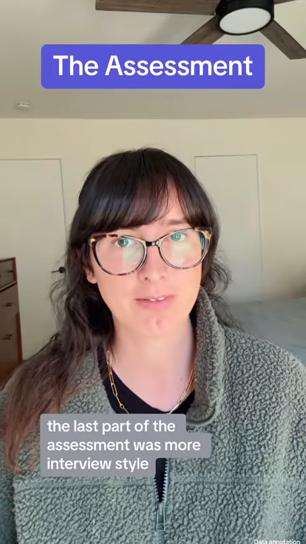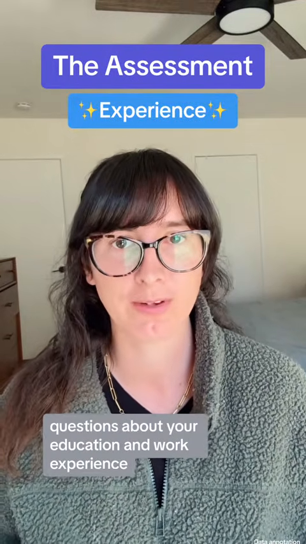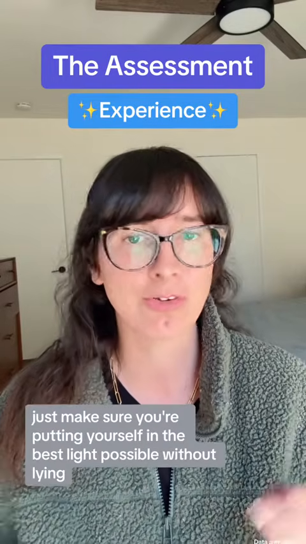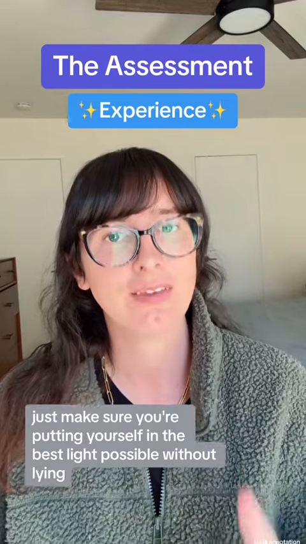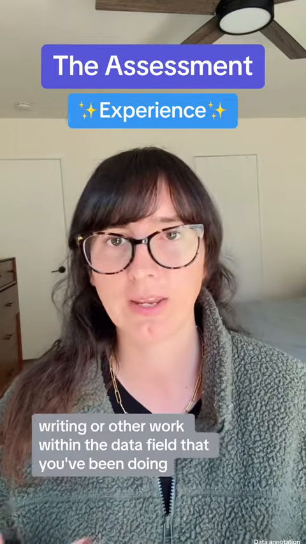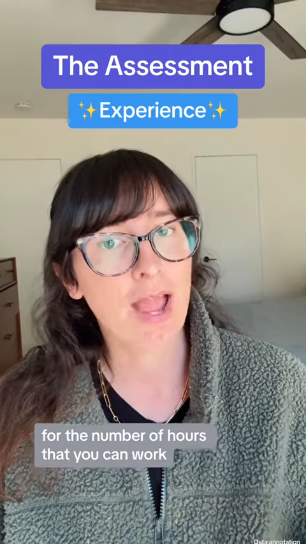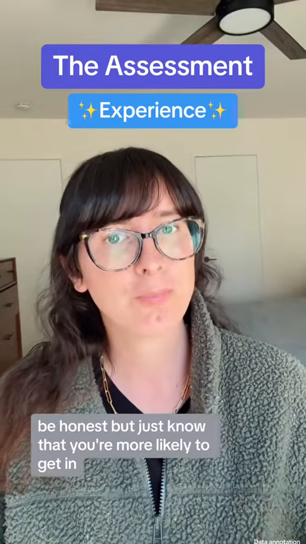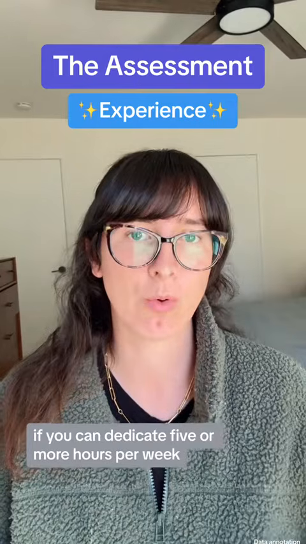The last part of the assessment was more interview-style questions about your education and work experience. They're easy to answer, just make sure you're putting yourself in the best light possible without lying. Definitely use perfect sentence structure, spelling, punctuation. Try to focus on any IT work, writing, or other work within the data field that you've been doing. For the number of hours that you can work, be honest, but just know that you're more likely to get in if you can dedicate 5 or more hours per week.